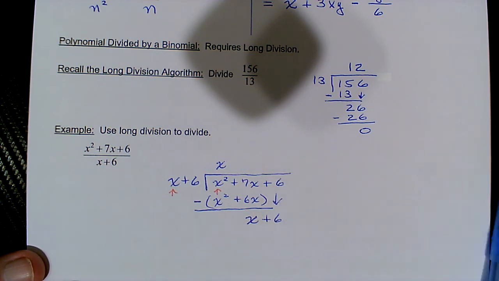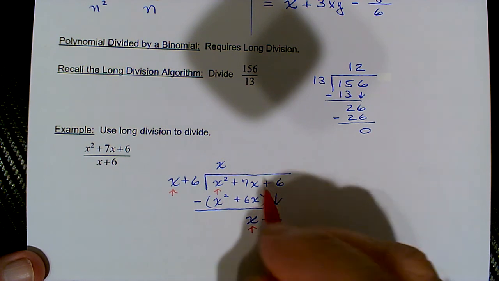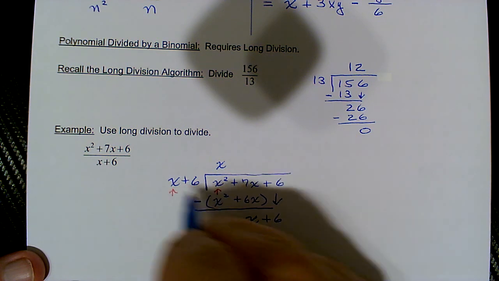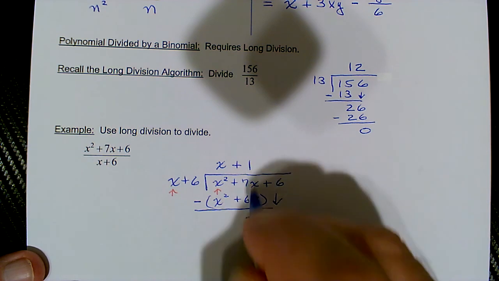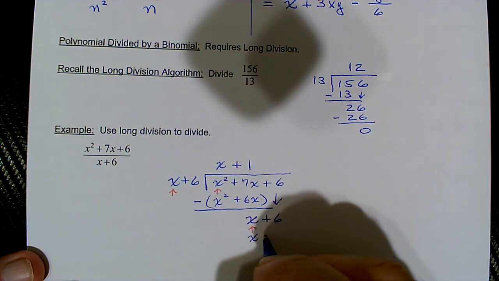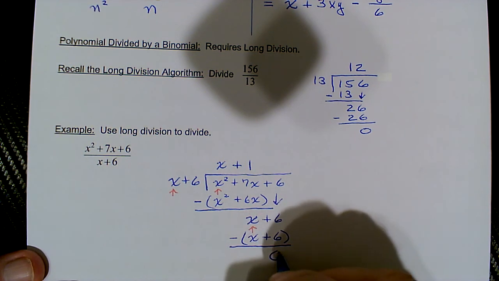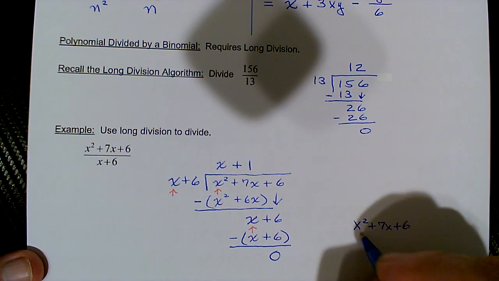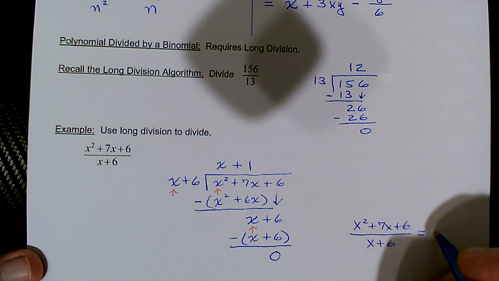And then we focus on the leading terms again. x divides into x how many times? Or maybe more efficiently, what can I put here that when multiplied by x gives me x? And that would be a plus 1. And then when we multiply 1 times x, we get x. 1 times 6, we get plus 6. And when we subtract, we get a remainder of 0. So therefore, we're saying that x squared plus 7x plus 6 divided by x plus 6 actually reduces to just x plus 1.